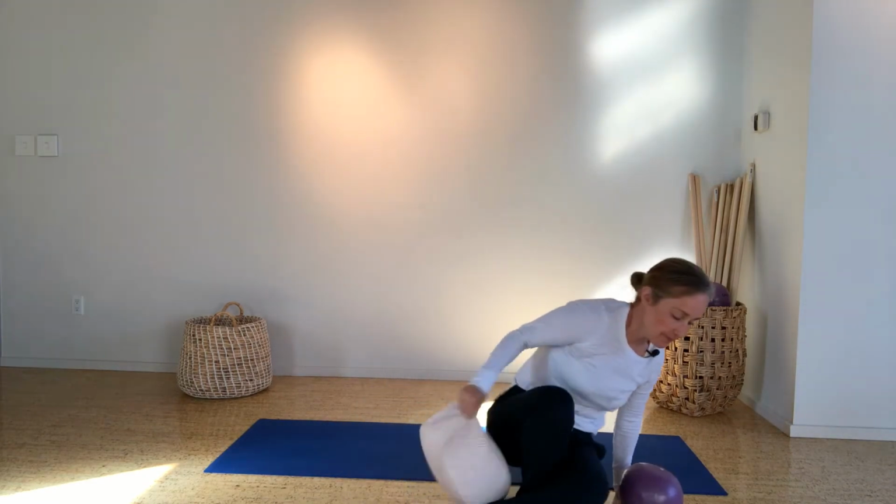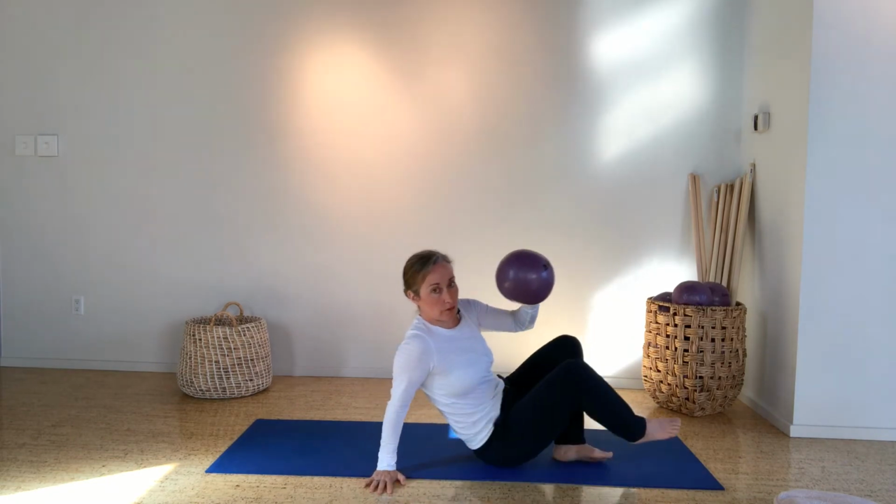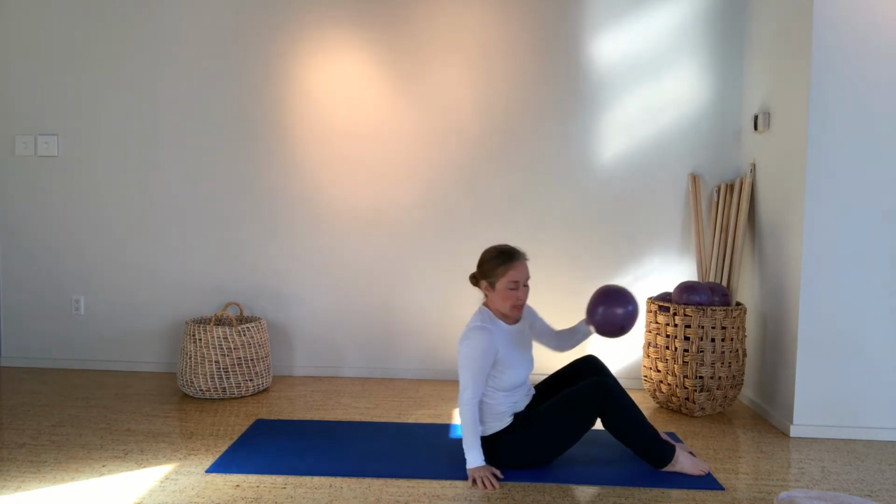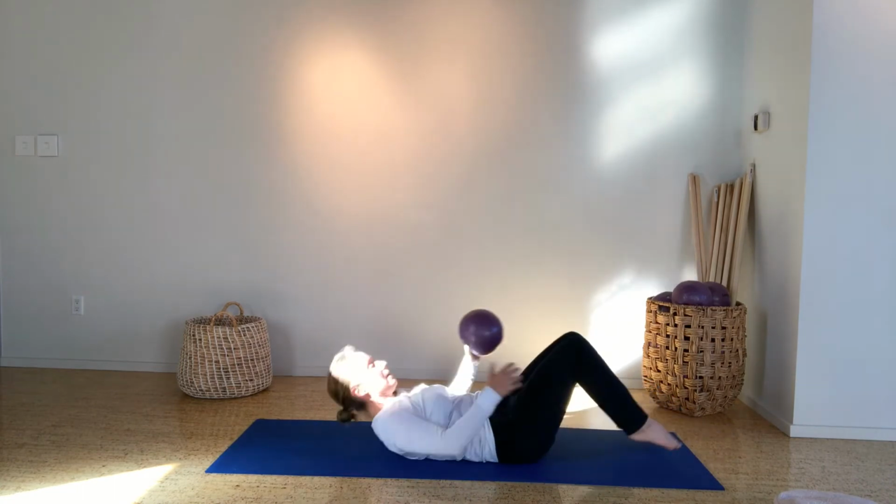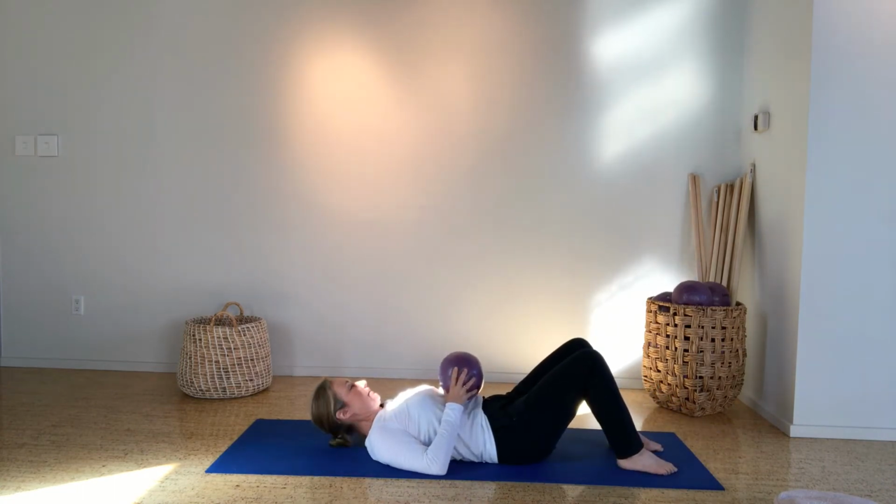Okay, so if you happen to have a small ball, we're going to utilize this just for one movement. If you don't have one, that's okay. You're just going to use your hands. But I'm going to attempt to show you the abdominal breathing from the floor. So I'm going to move my equipment out of the way. We're going to take this small ball. Again, any child's toy would do, or we're just going to use your hands. You're going to lie down on the floor.